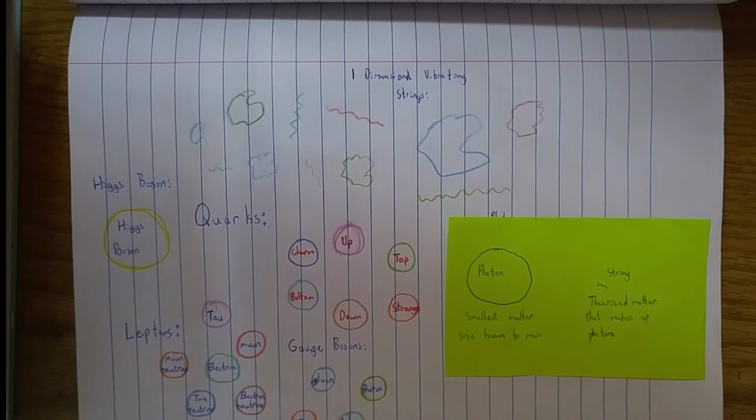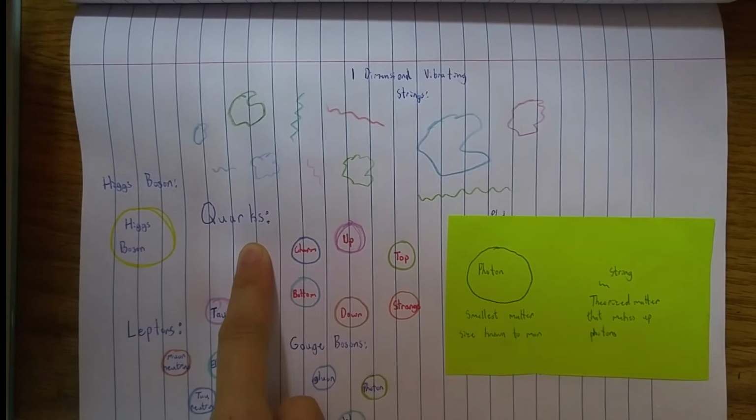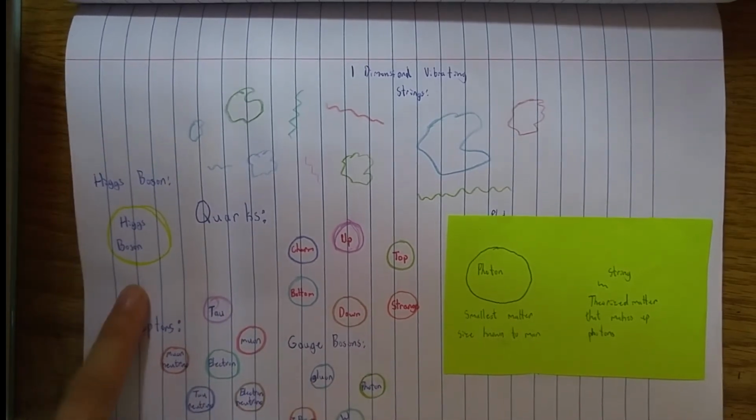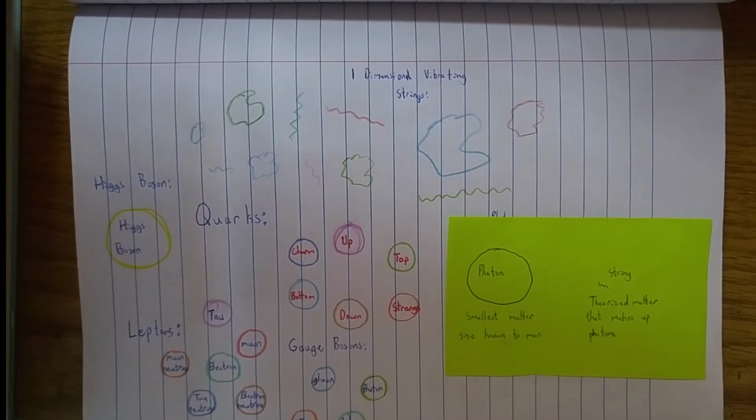Before the discovery of strings, physicists used the standard model of particle physics, which includes 61 fundamental particles that make up everything in our universe. These particles include quarks, leptons, bosons, and the Higgs boson. There are also particles that carry force and antiparticles. However, that model does not explain gravity. More on that later.